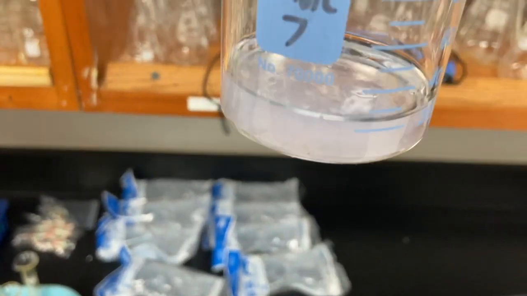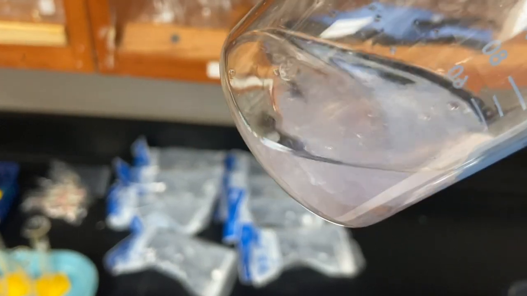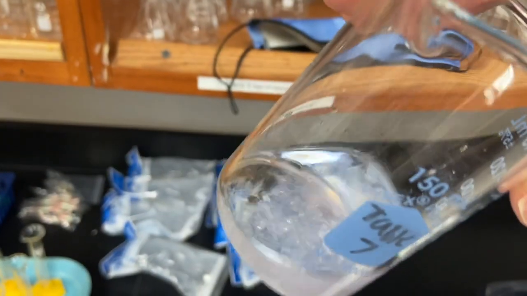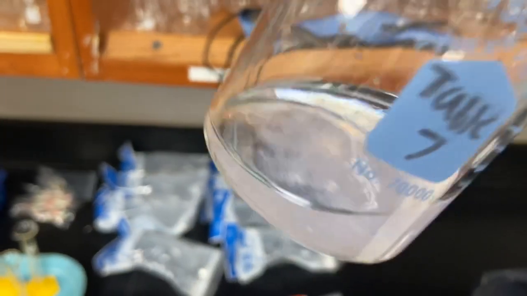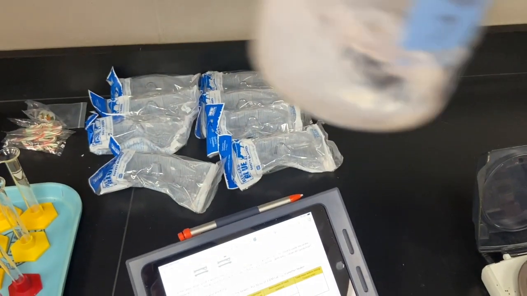So if we look really close, it kind of appears like we have a solid that's formed. It almost kind of looks like, if we swirl this up a little bit, like a snot of some degree, a goopy mass. Let's give this a good swirl.